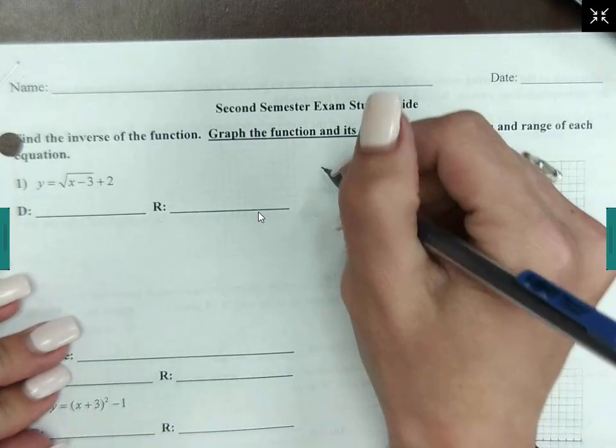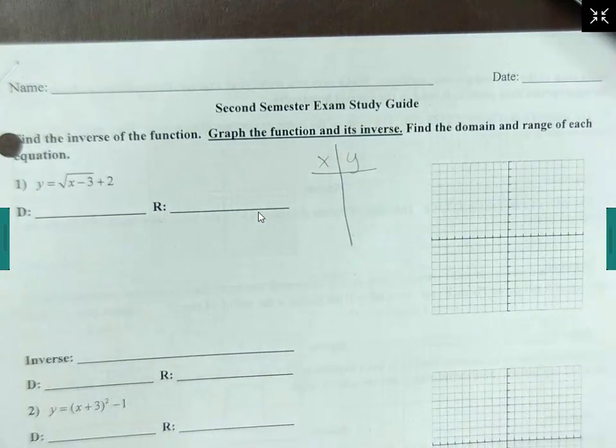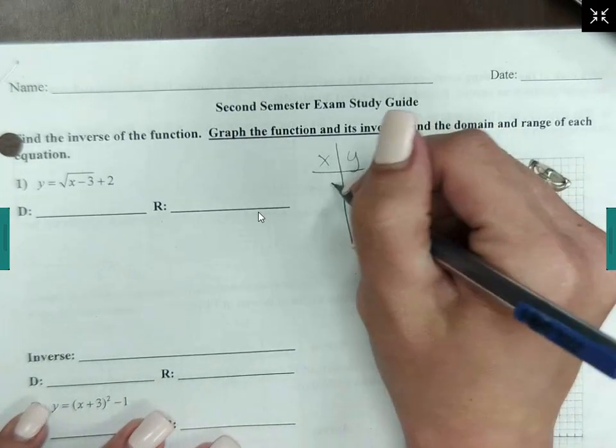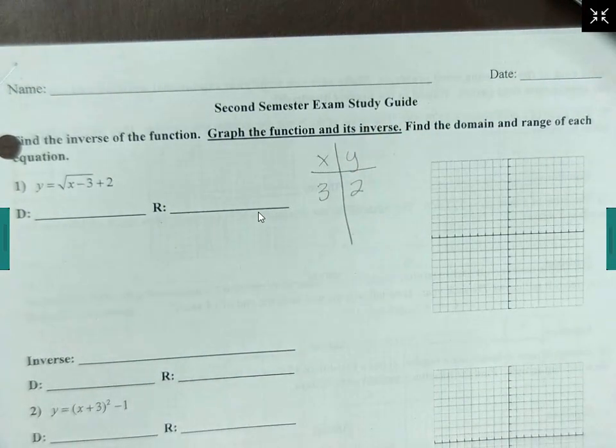So remember inverse functions. The first thing we want to do is start with what we call the vertex point, the HK point. Who can remember what that point is? Is it 3, 2, right? Now, if we picked a number less than 3, what would happen?